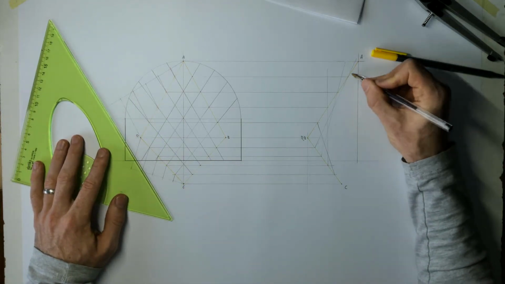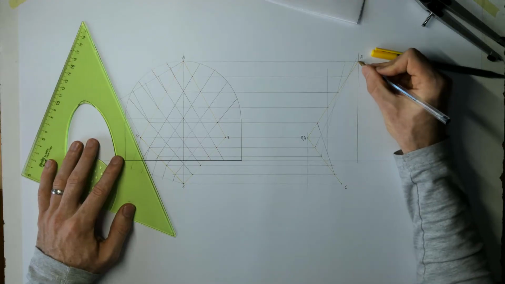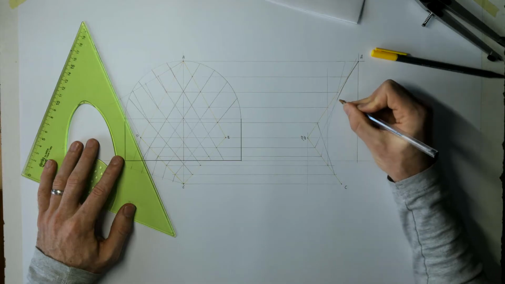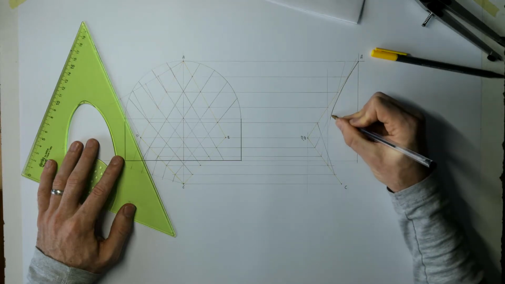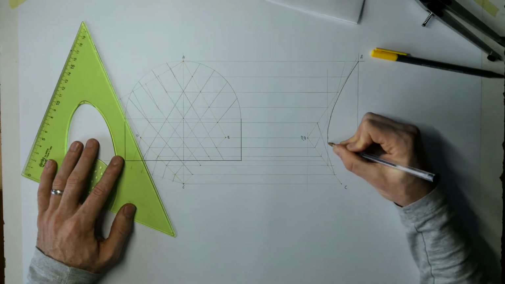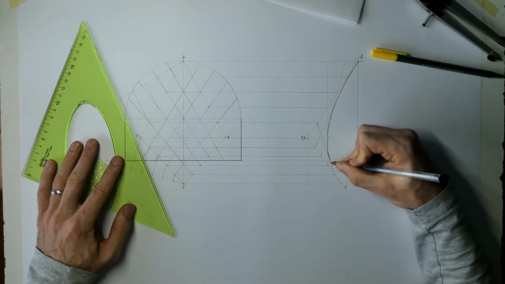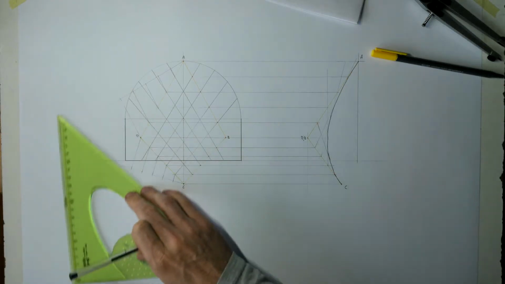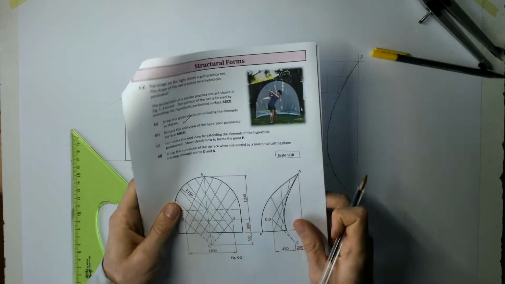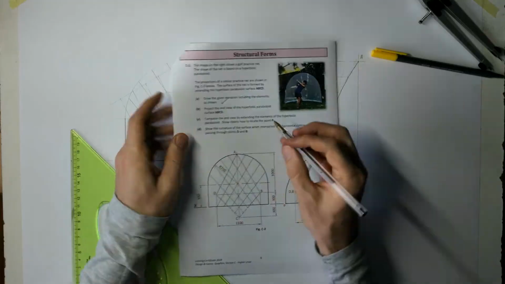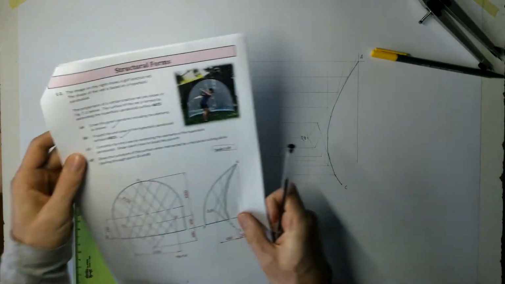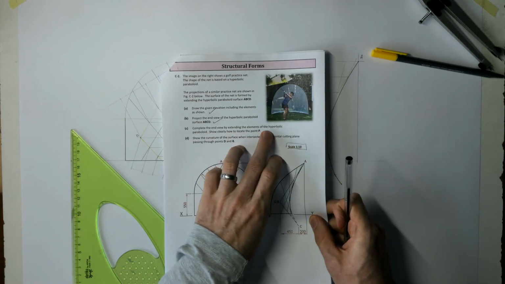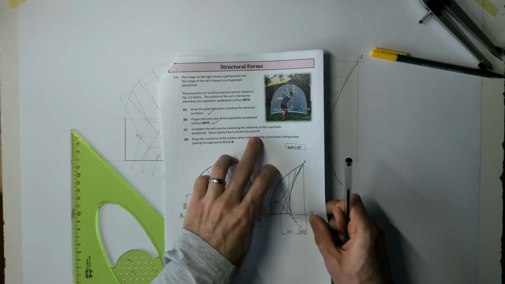So we've got our hyperbolic paraboloid flowing kind of in here. We're just following the straight lines and taking a little curve off of it. Right, so that's our hyperbolic curve. B, created. It's finished. Now, complete the end view by extending the elements of the hyperbolic paraboloid. Show clearly how to locate point P.